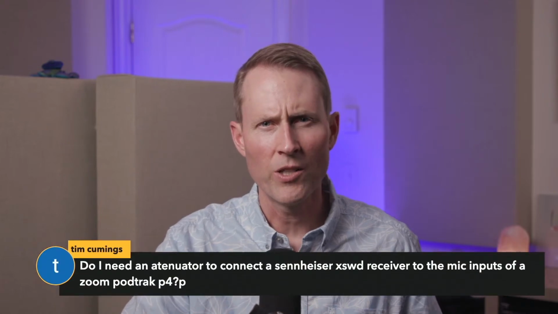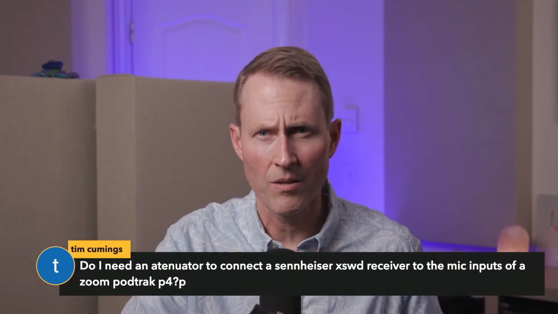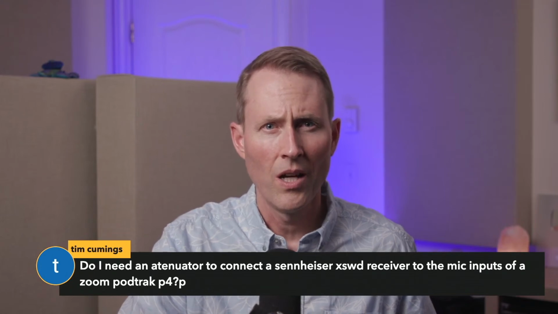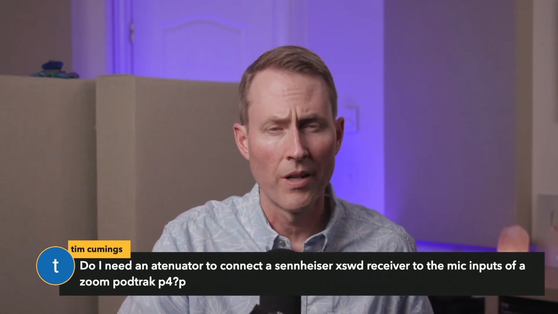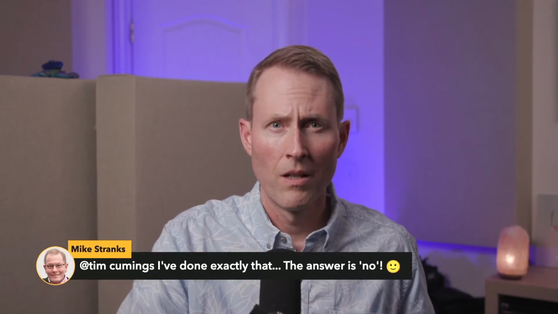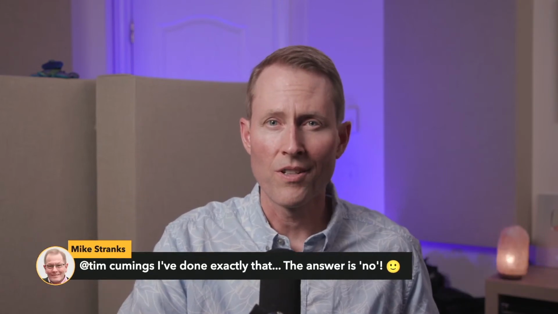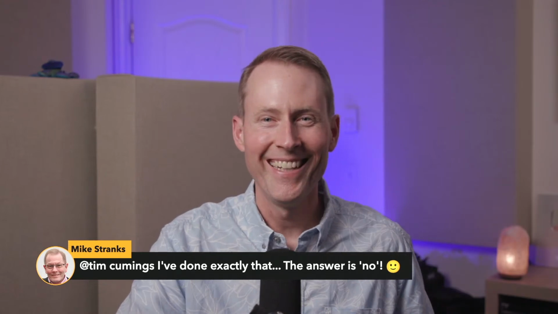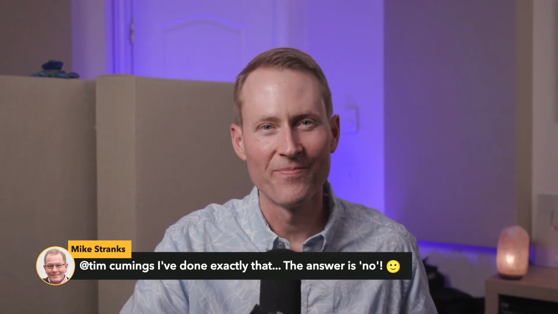Okay, do I need an attenuator to connect a Sennheiser XSWD receiver to the mic inputs of a Zoom PodTrack P4? You should not need an attenuator. And Mike has actually tested it, and the answer is no. Yep, so you should not need that.